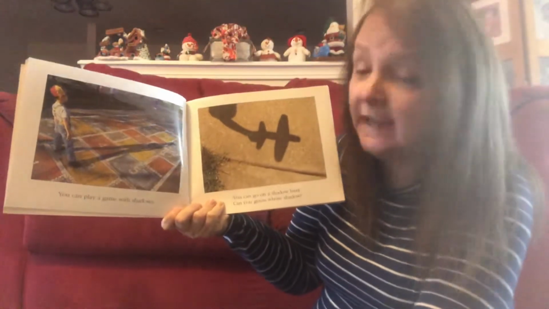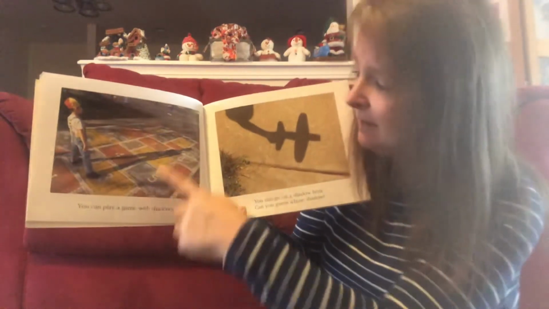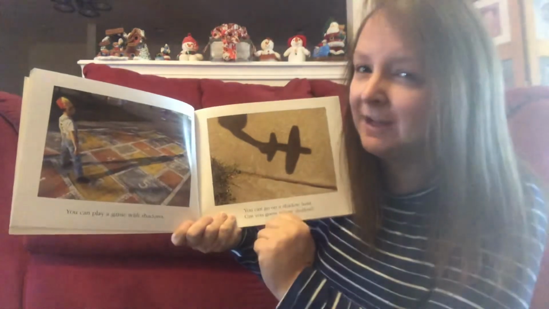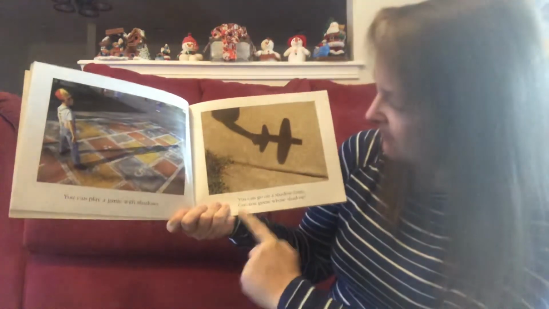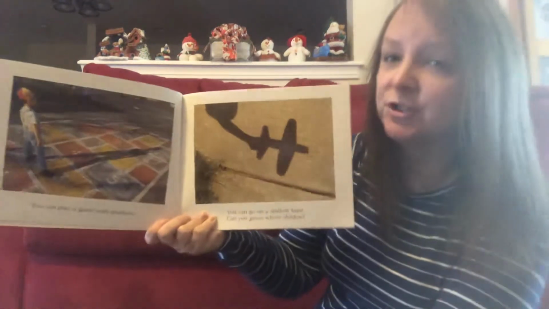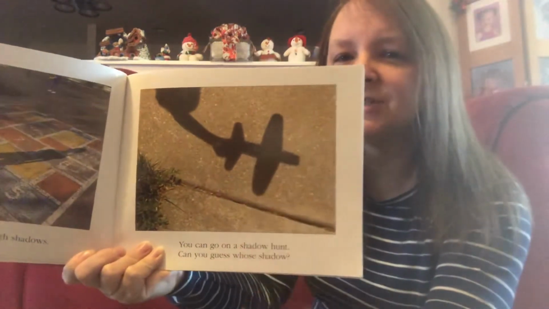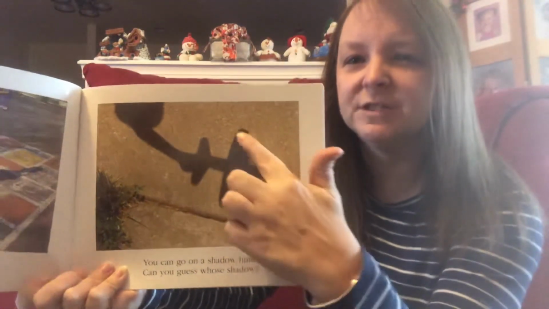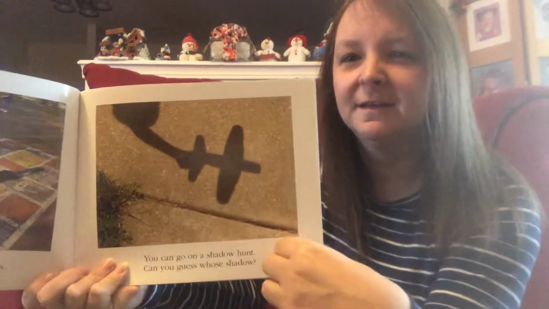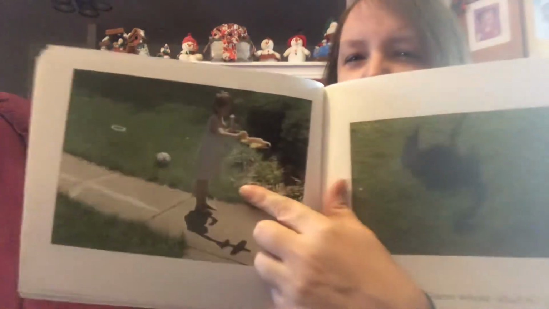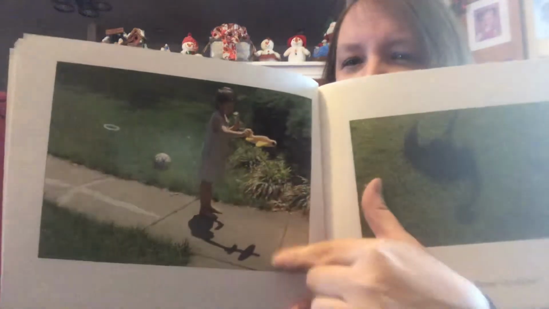And you can play a game with shadows. You ready to play? Looks like he's going to play hopscotch with his shadow, but we're going to play Can You Guess the Shadow? You can go on a shadow hunt, and you can guess whose shadow. What do you think is making this shadow? What kind of shape does that make? Let's see. It's a little girl holding an airplane, making that shadow.